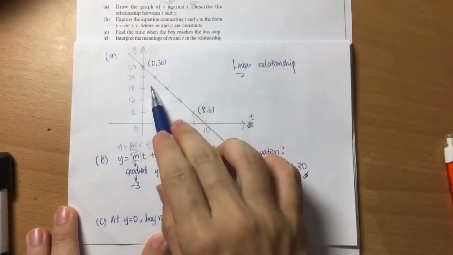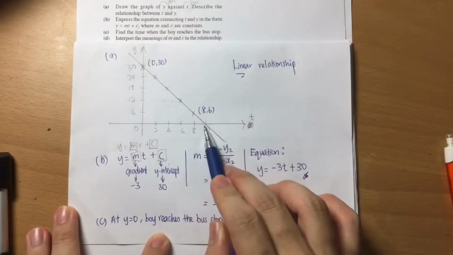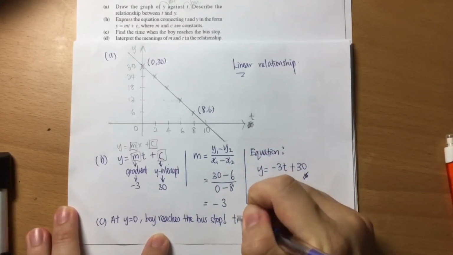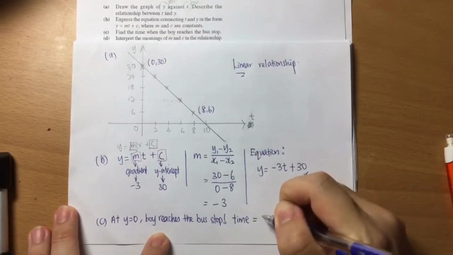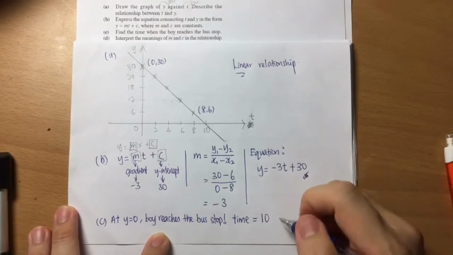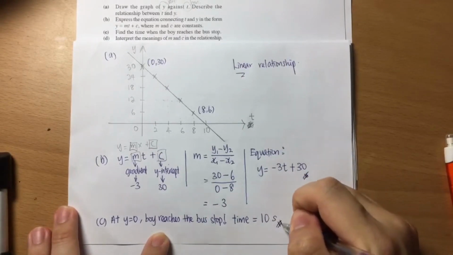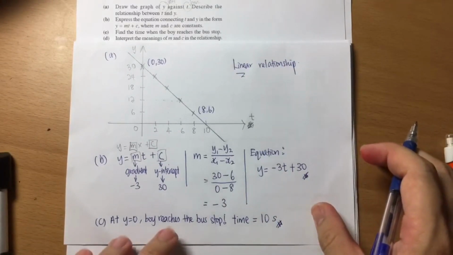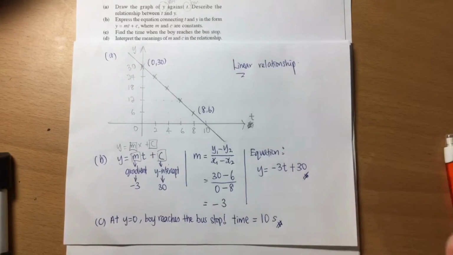So all I have to do, I look and I realize I gotten the answer from the graph. Time required is 10 seconds. And that concludes part C.